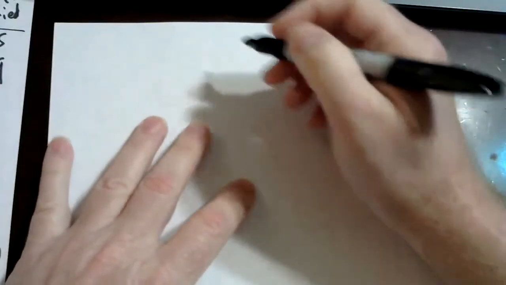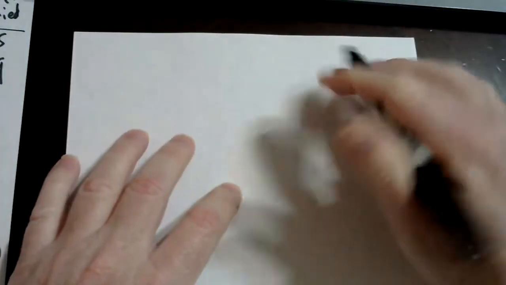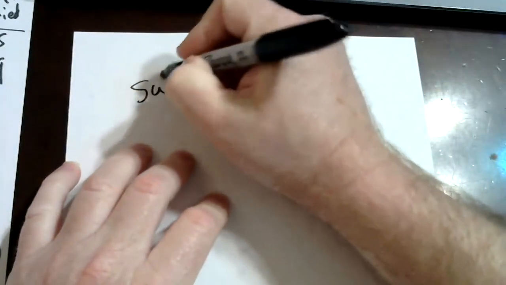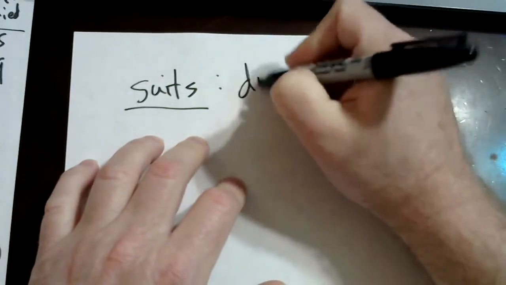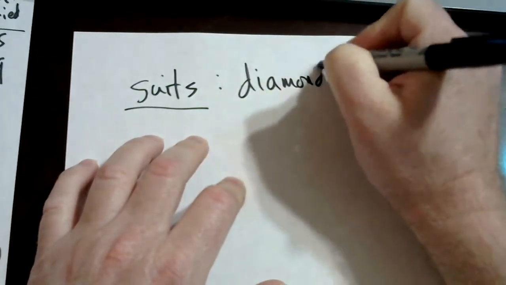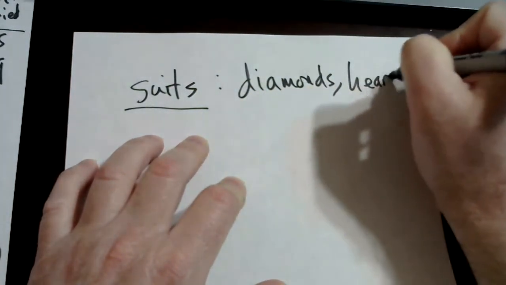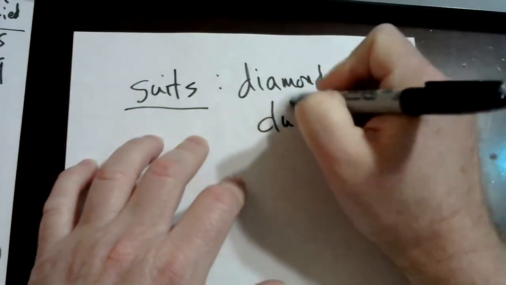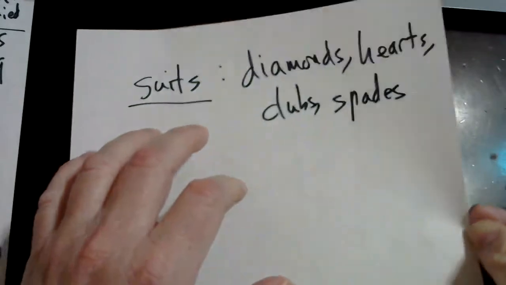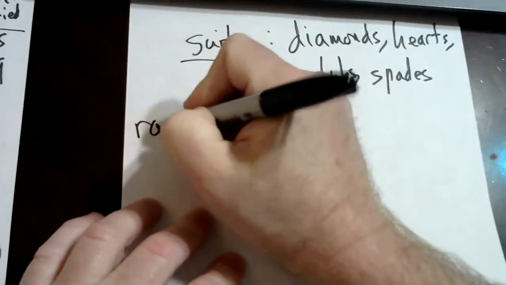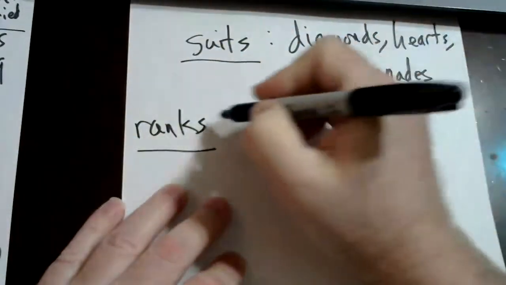And let me just say a couple of things about that too. If I didn't mention this in class already, the suits are diamonds, hearts, clubs, and spades. Okay? And the ranks, well, those are the numbers on the cards.